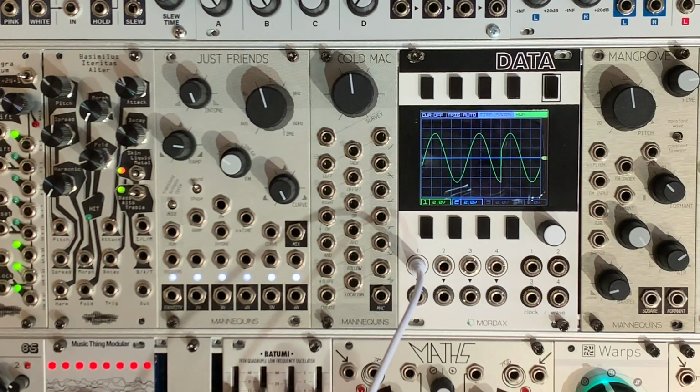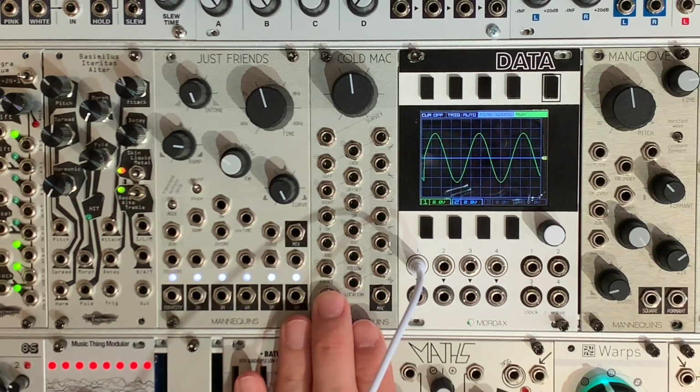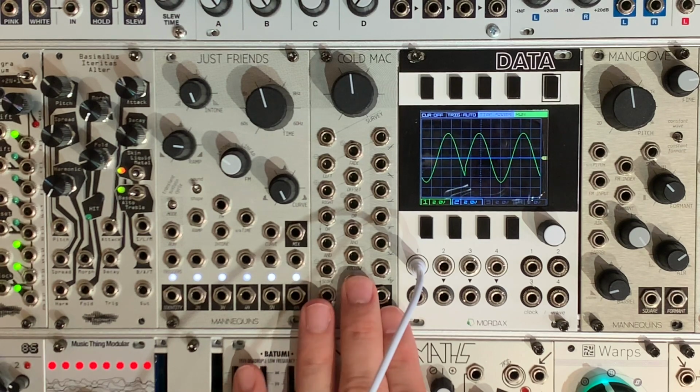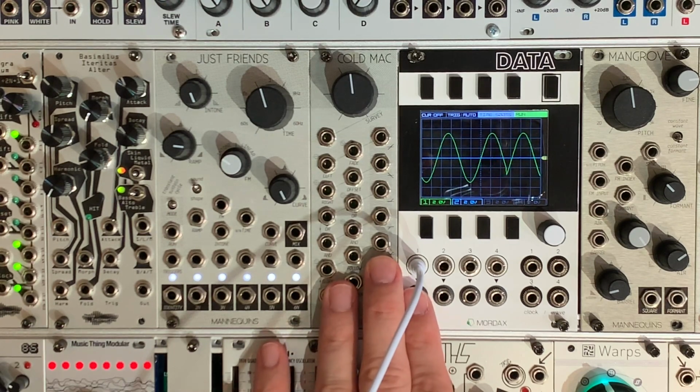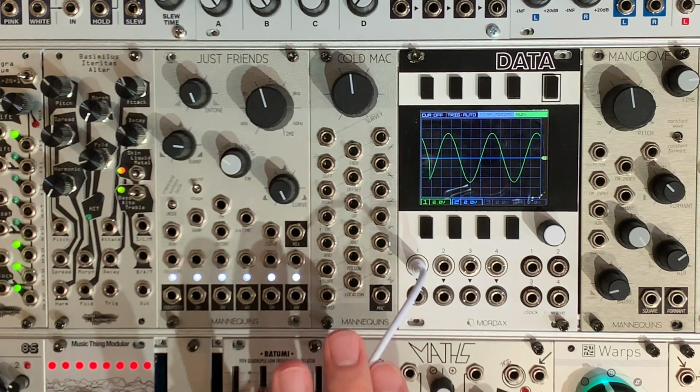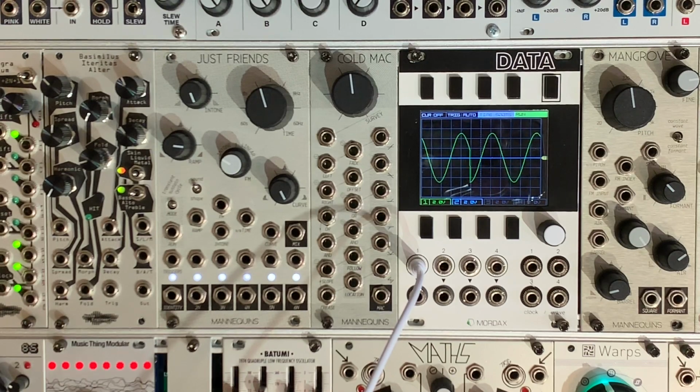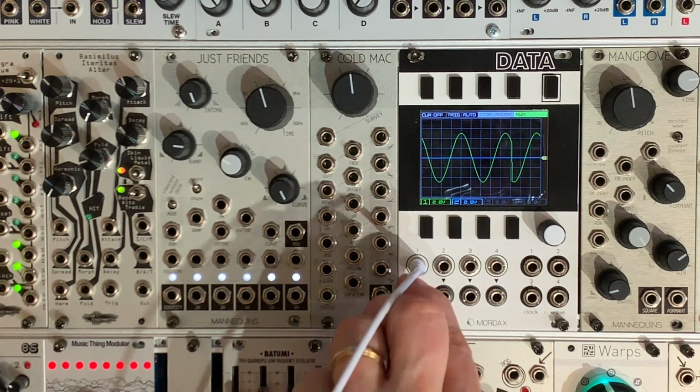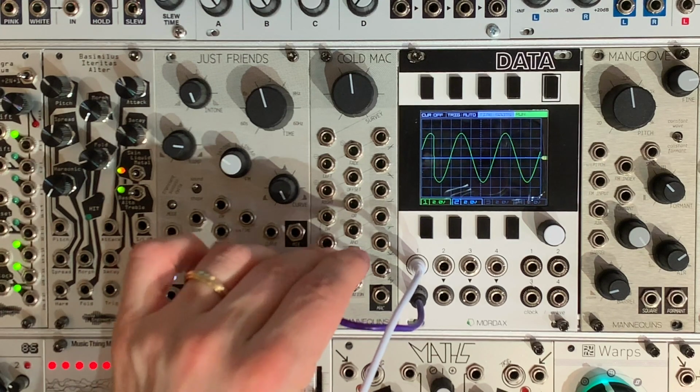Next, we're going to talk about the slope circuit. That's these three jacks that begin with slope, follow, and then what we call the slope output. Here we have our trusty sine wave LFO. I'm going to patch that into the slope input.